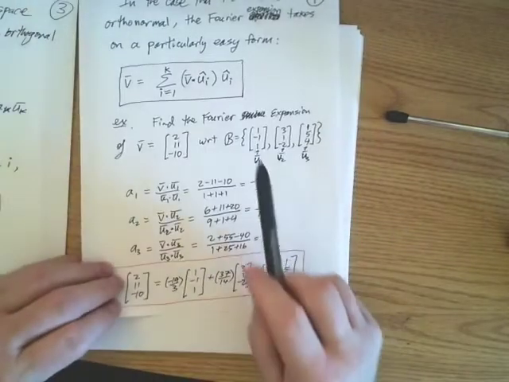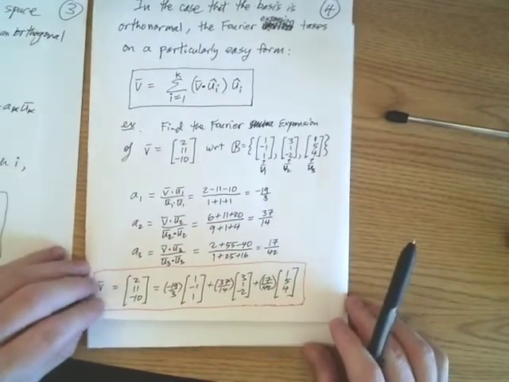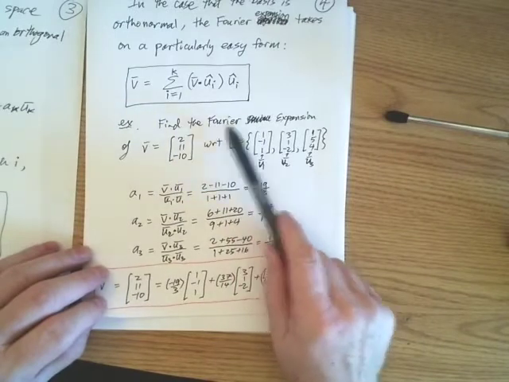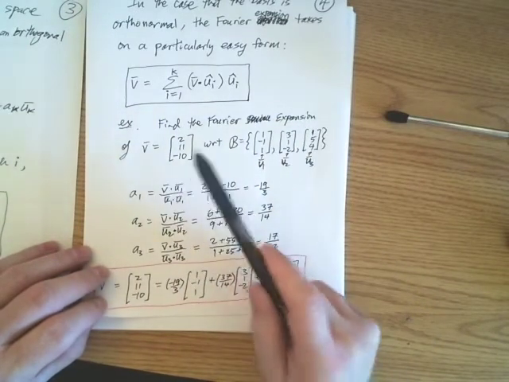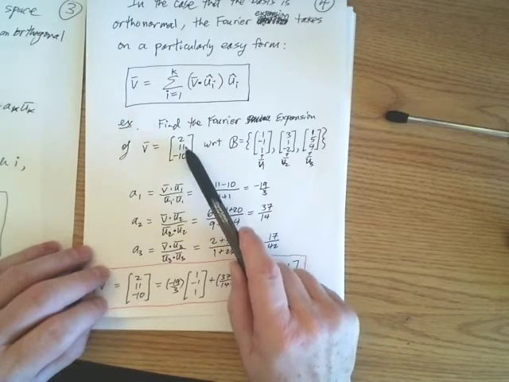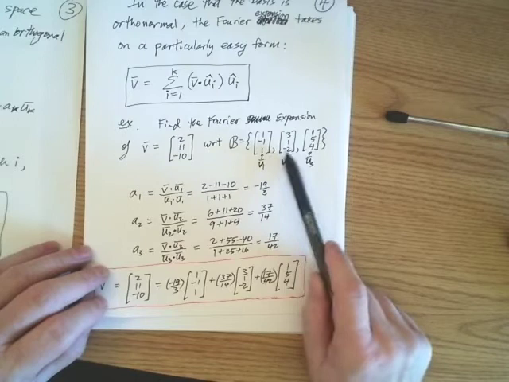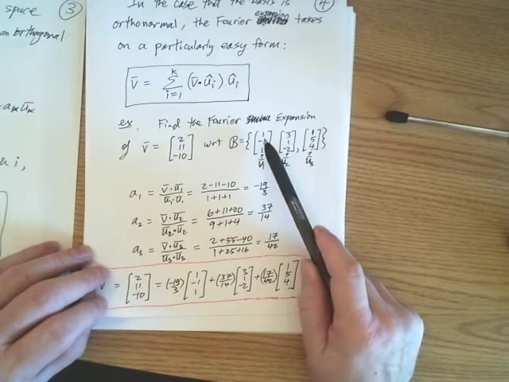Let's take an example here. I keep writing Fourier series; that's a concept usually used in differential equations. But the Fourier expansion of this particular vector in 3-space, let's go with (2, 11, -10). And then I've got this, our old friend, which I took from the second example, the first non-trivial example.